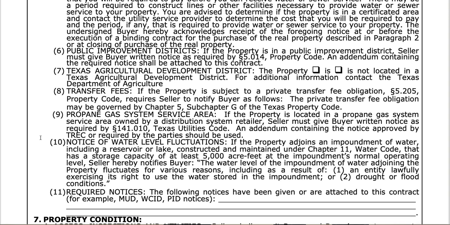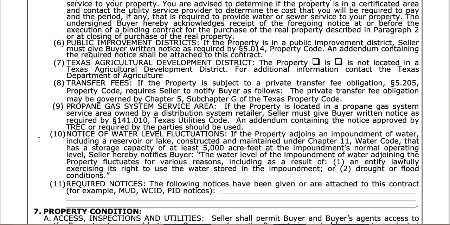Propane gas system service area. This is another one that gets people confused. If the property is located in a propane gas system service area owned by a distribution system retailer, seller must give buyer written notice as required by 141.010 Texas Utilities Code. An addendum containing the notice approved by TREC or required by the parties should be used.